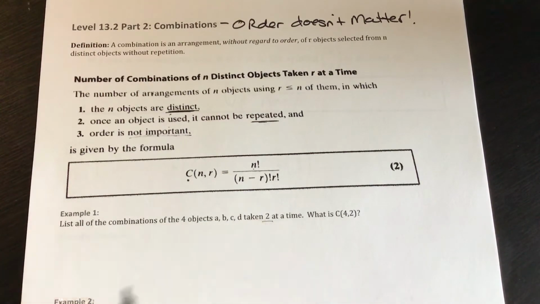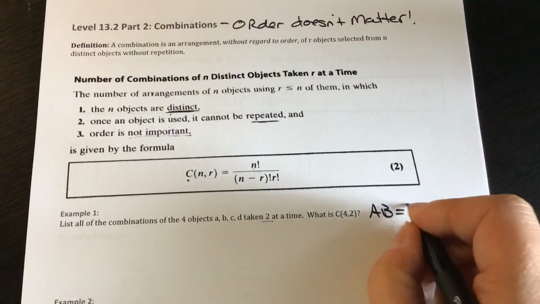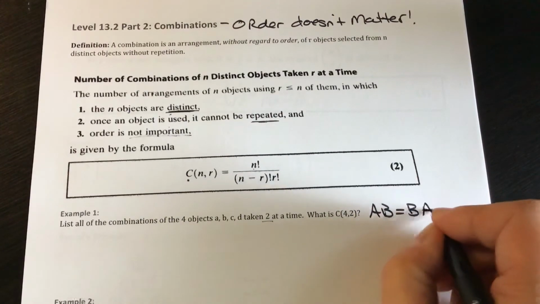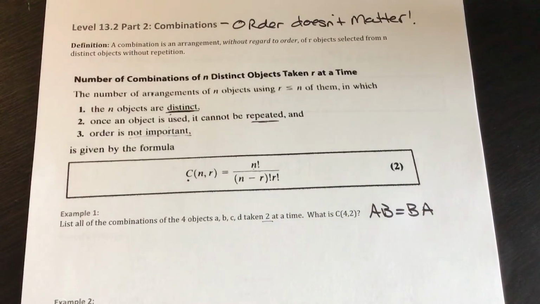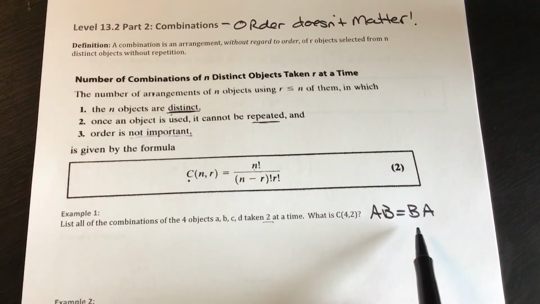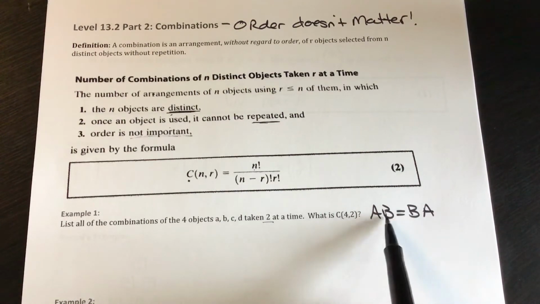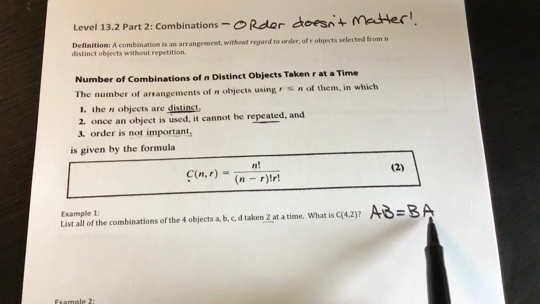So I want 2 of those letters in a group. So first of all, I'm going to say that AB is the same thing as BA. Doesn't matter which one comes first. This is the difference between a permutation and a combination. If it doesn't matter, then these are the same. If these are not the same, then we're talking permutations.